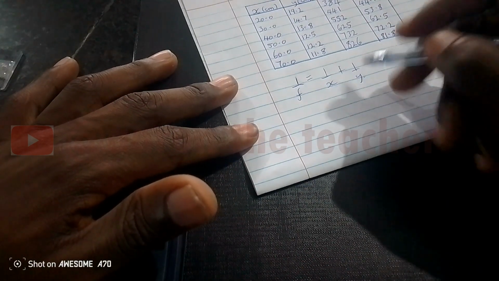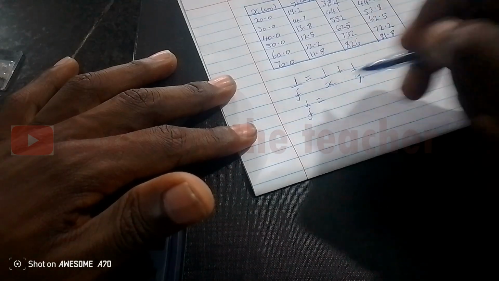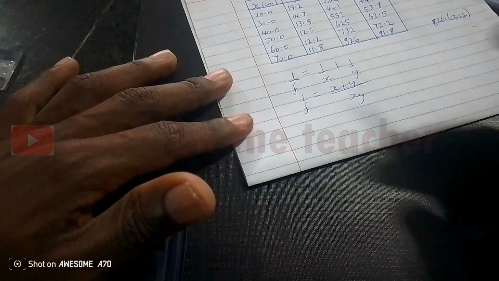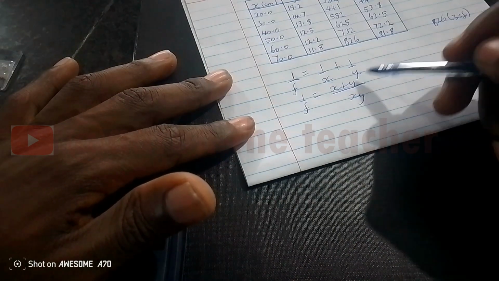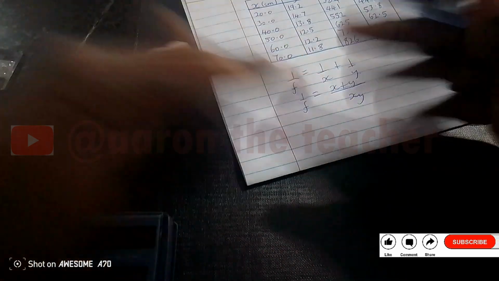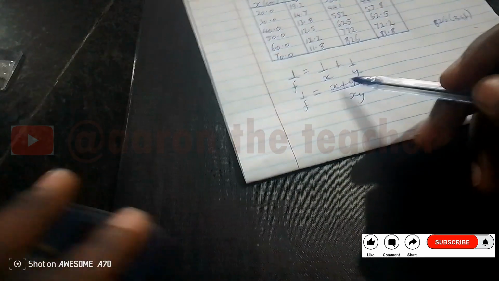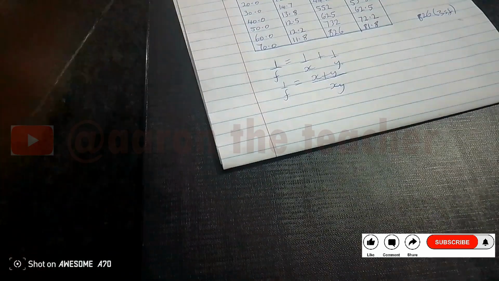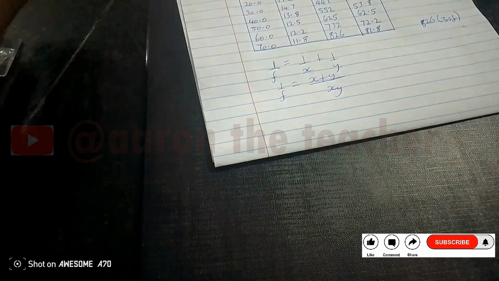If I get the LCM here, I'll get 1 over f equals to xy divided by x plus y. And of course, this divided by this, I get y. Then plus this divided by this, I get x. So I've just interchanged them to maintain the coherence there, but it doesn't affect anything.